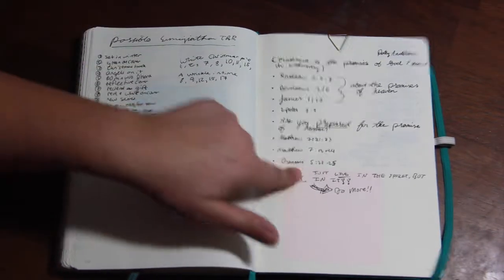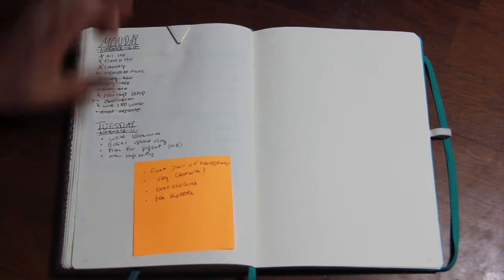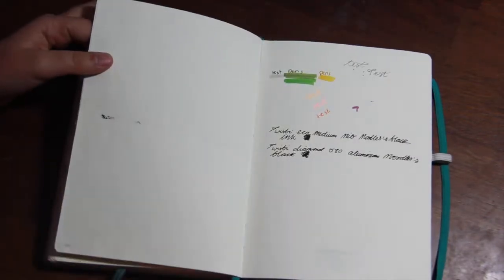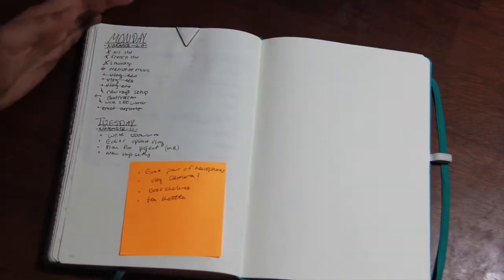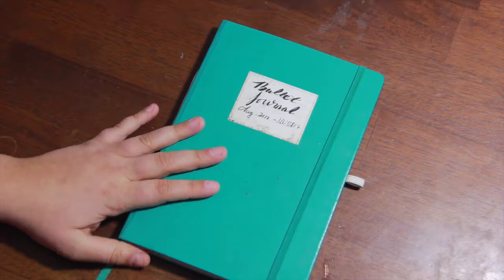I was really sad. This is more church notes, and we have more dailies, and this is the paper clip that I was using to keep up with where I was in my days and stuff. And then we just have blank pages because I didn't have enough room to do anything else. So as you saw, I definitely needed a break from a bullet journal.